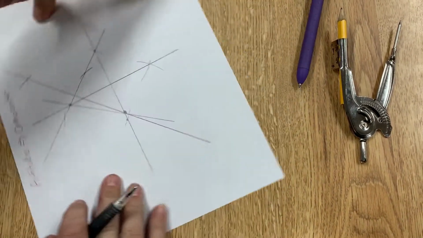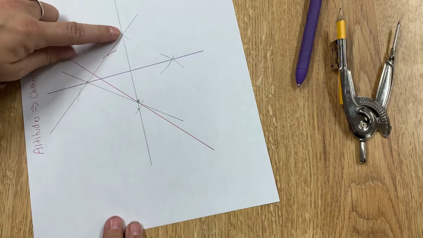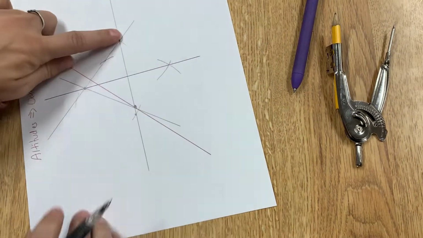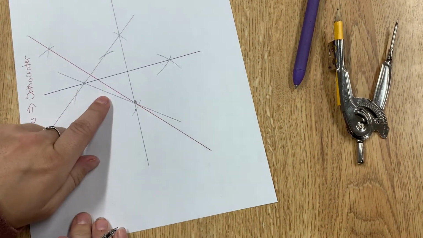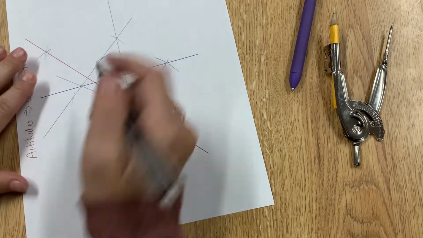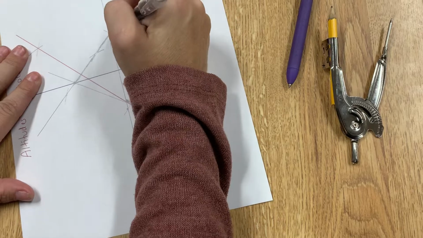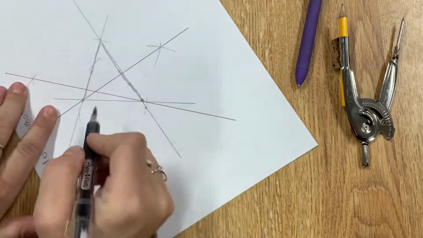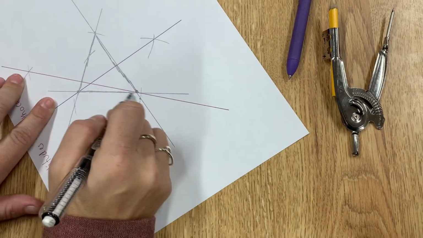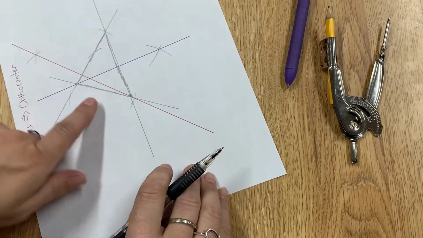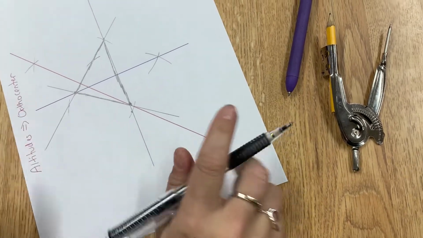I now need to do this vertex. So I'm going to start at this vertex. I need to see where it's going to intersect this triangle on this side. Hopefully you can see where the original triangle is. Let me just go over this real quickly. Lots going on in the picture here. So from here to this side, or part of this side.